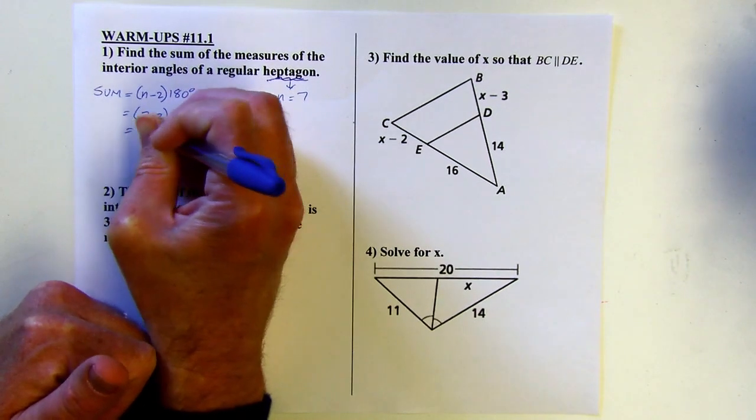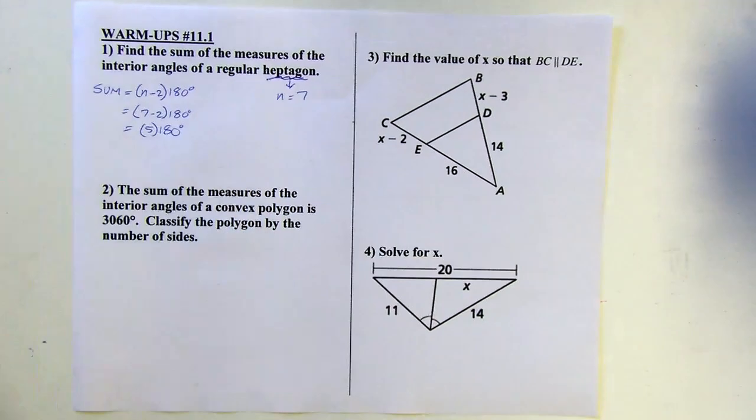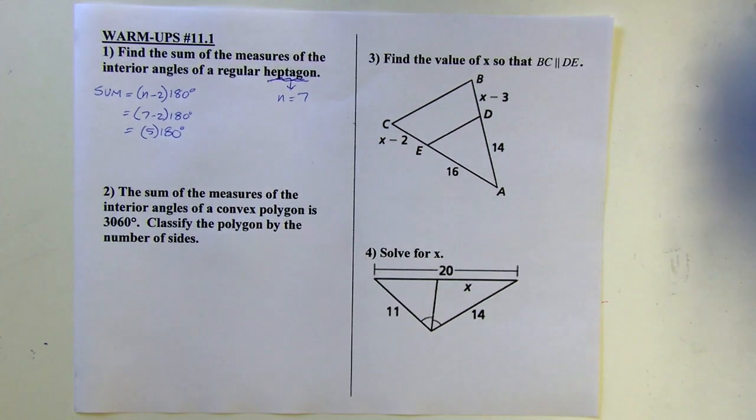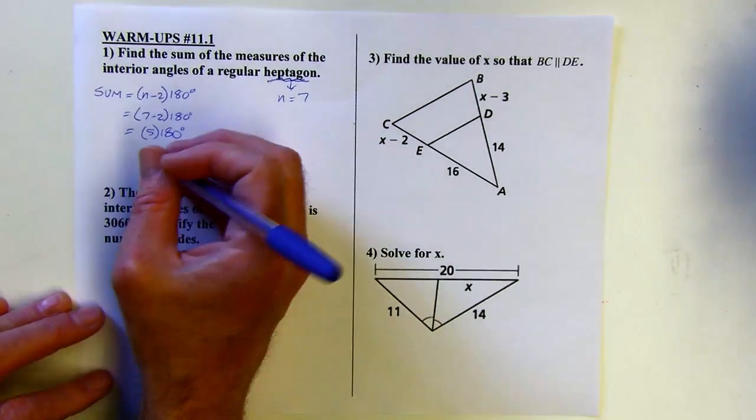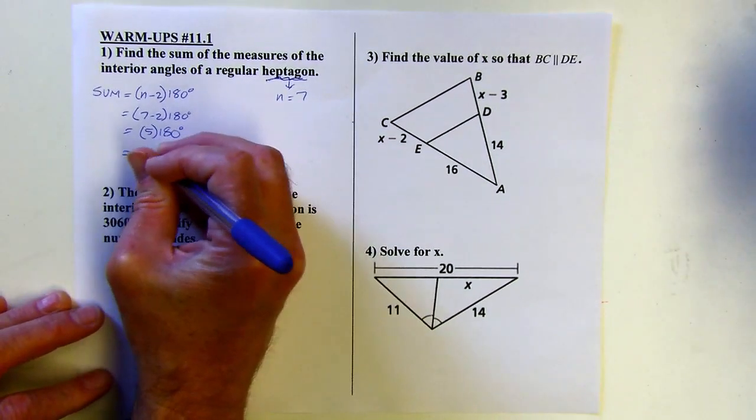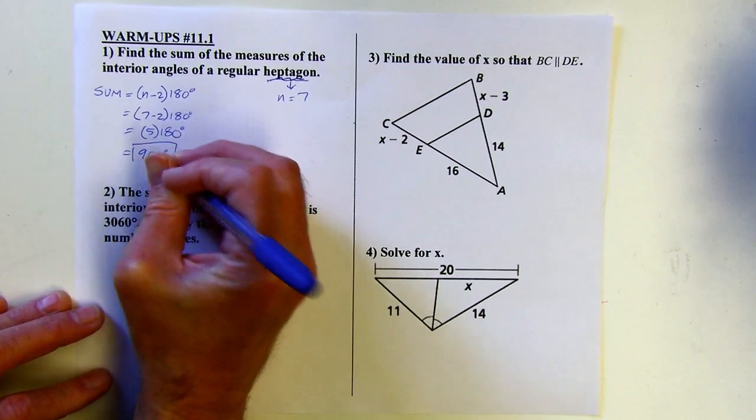And then I've got 5 times 180 degrees. So that's going to come out to 900 degrees. That's the sum of the interior angles then.